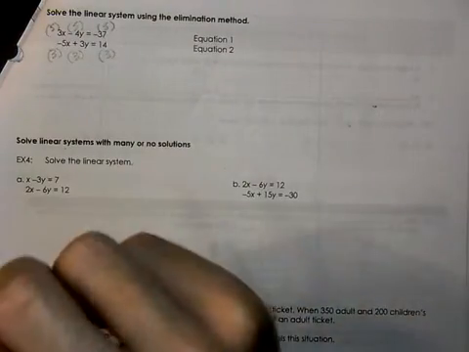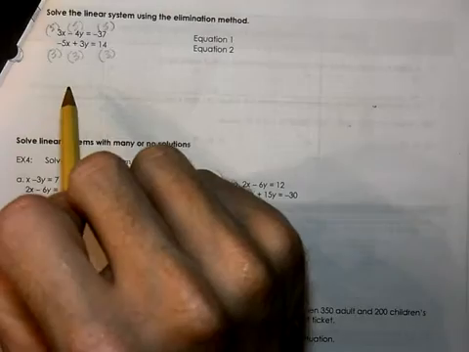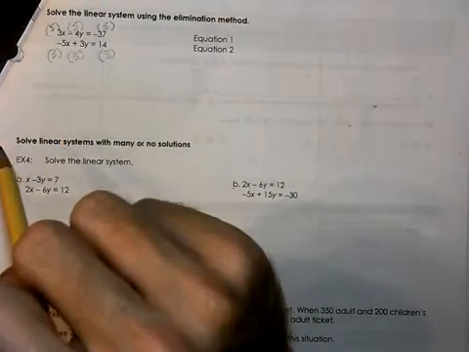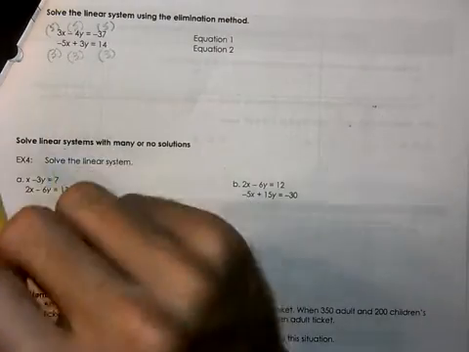It's completely your choice if you want to try to eliminate the x's or if you want to try to eliminate the y's. When possible, I typically get rid of x's just because they come first.